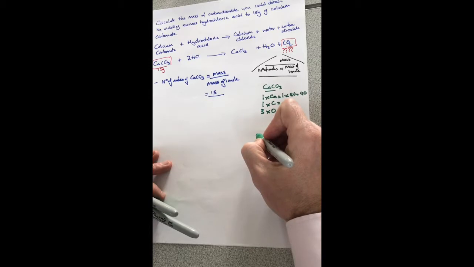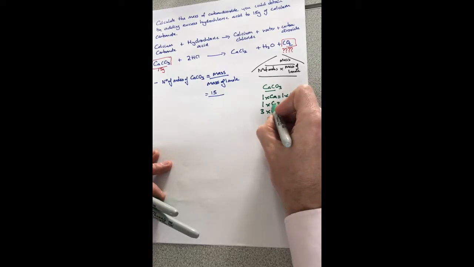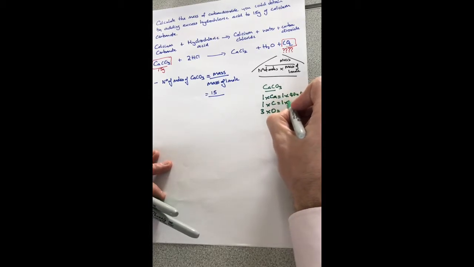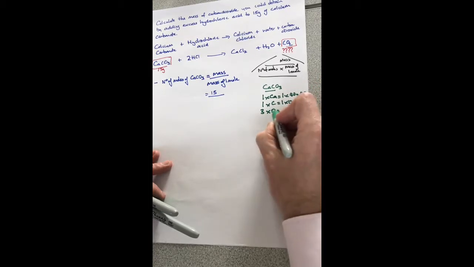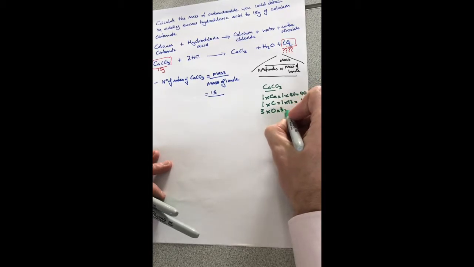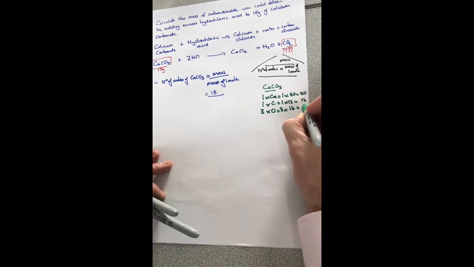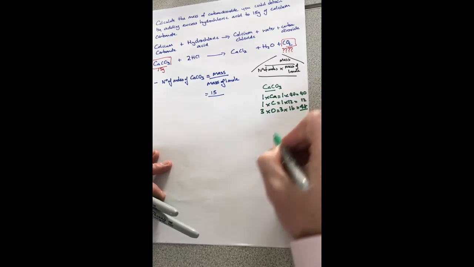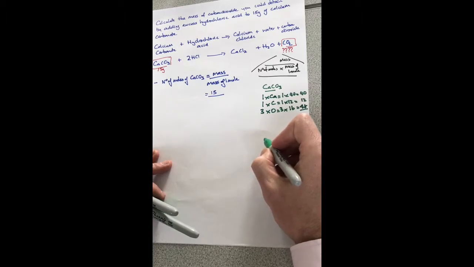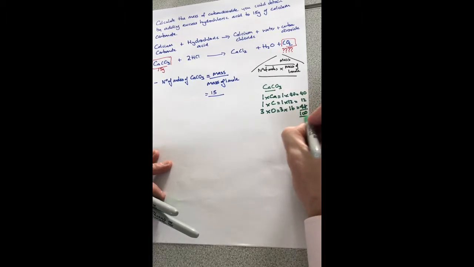40 is the relative atomic mass for calcium. The relative atomic mass for carbon is 12, so that's 1 times 12, which is 12. And the relative atomic mass of oxygen is 16, so that's 3 times 16, which is 48. So I've worked that bit out. I add all these up, I now get an answer of 100.